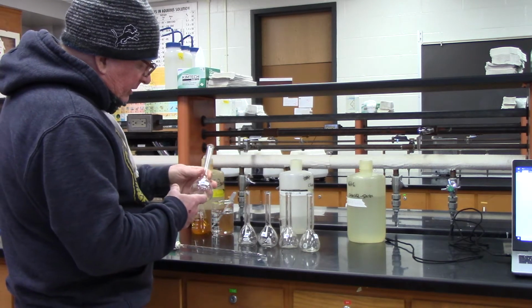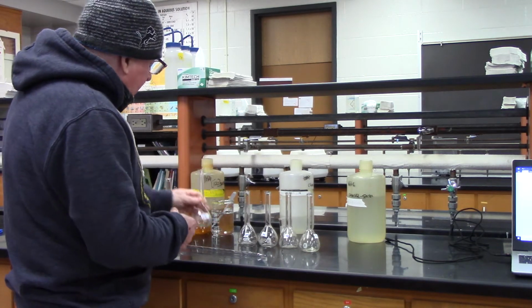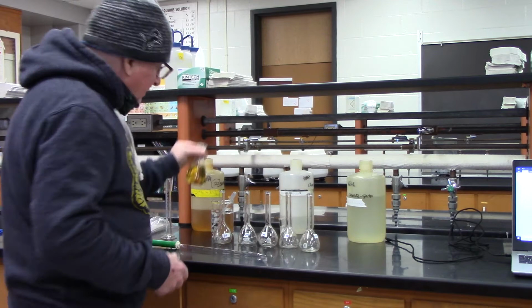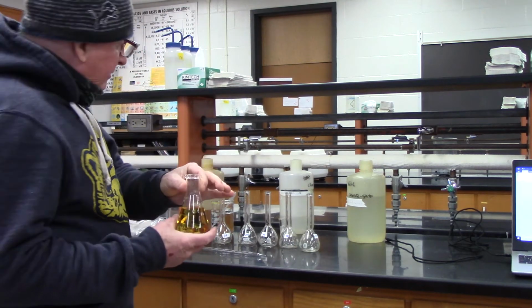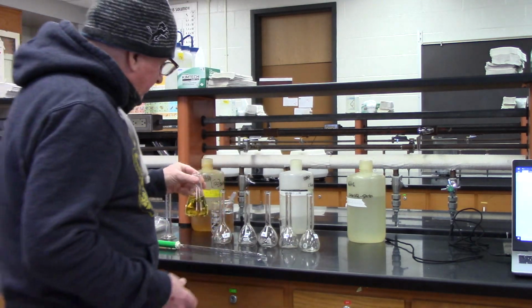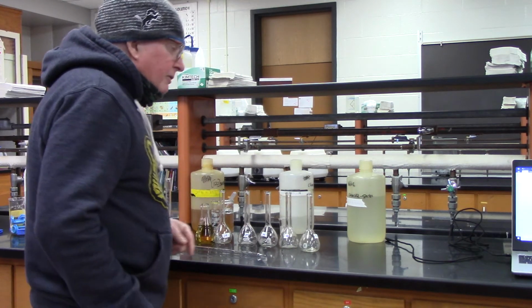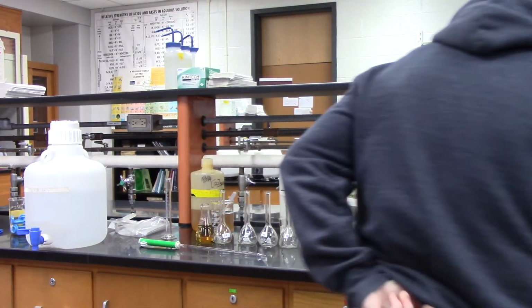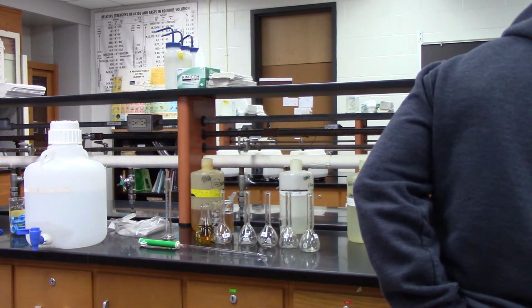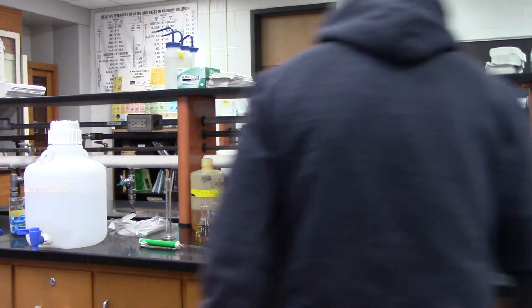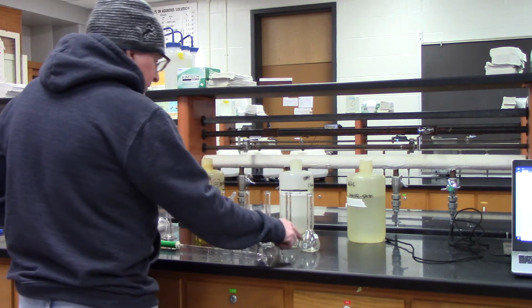So what I'll do is I'll add 20 mils of the iron nitrate to each one of these, and then each one of them has a different amount of the thiocyanate. So in one I'll have 0, 2, 4, 6, and 8.